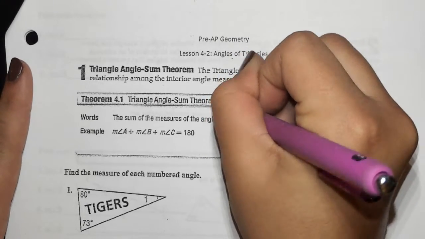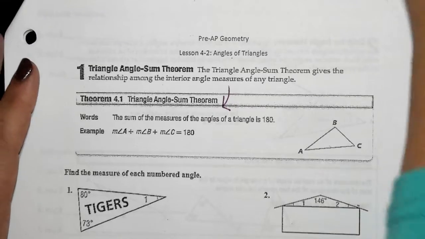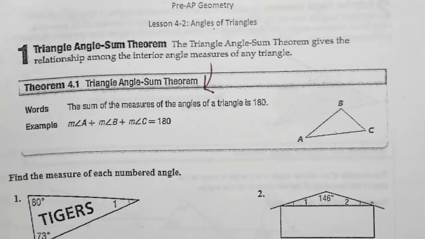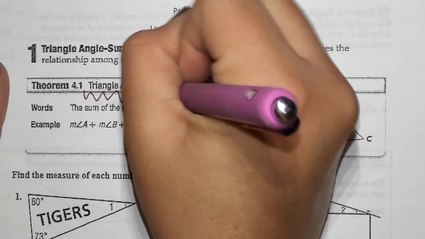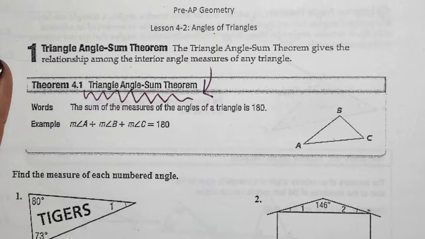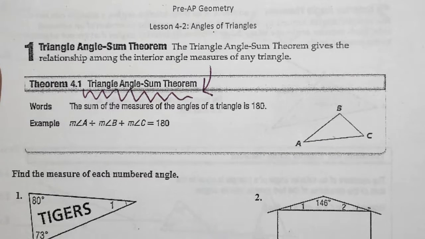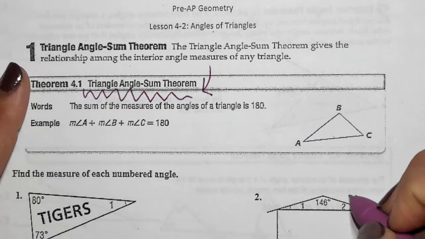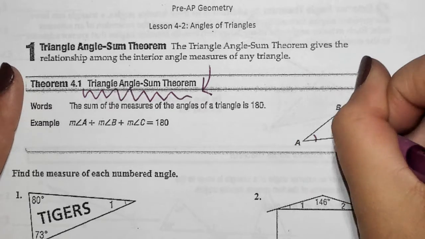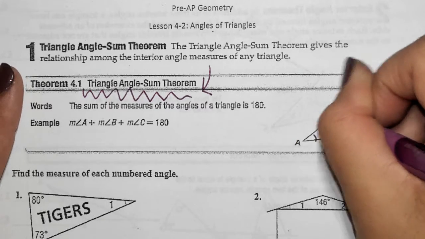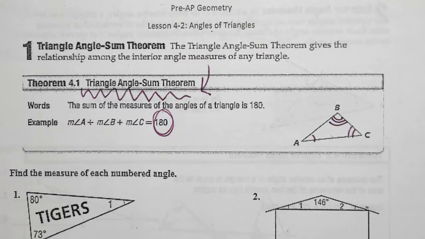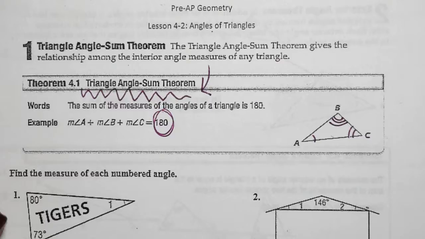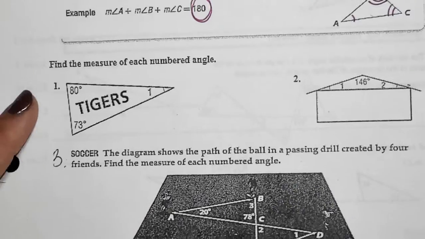This is the theorem that you've already been using. It's called the triangle angle sum theorem. Say it 4 times fast. What this means is that all of these angles in this triangle together, when you add them, equal 180. You already knew that, didn't you? Yes. Okay, so for number 1, you have a triangle.